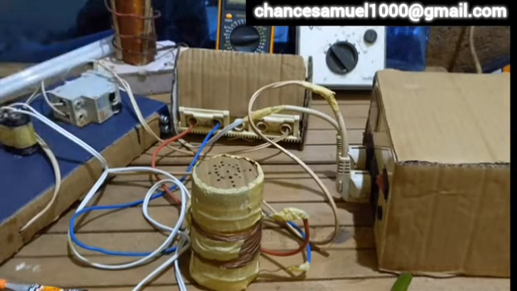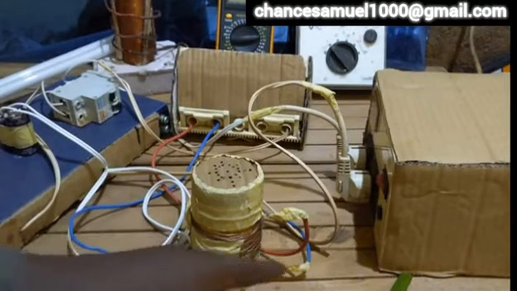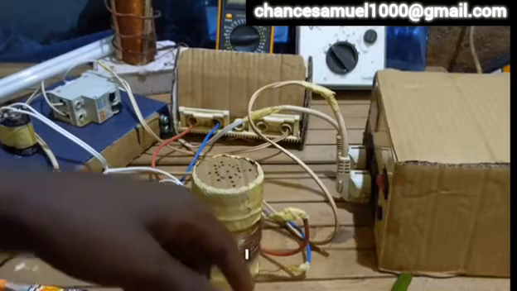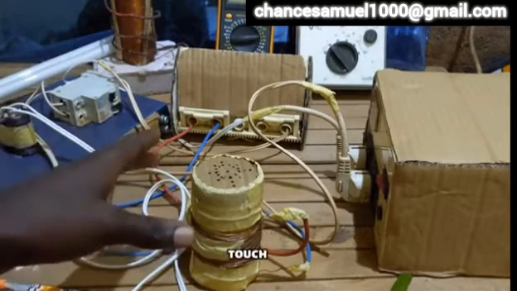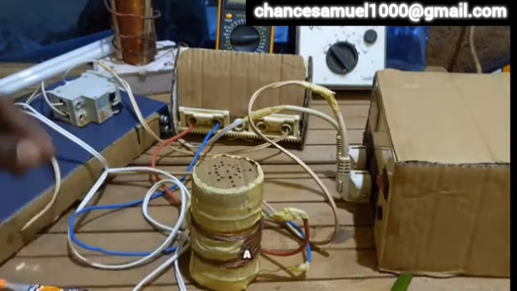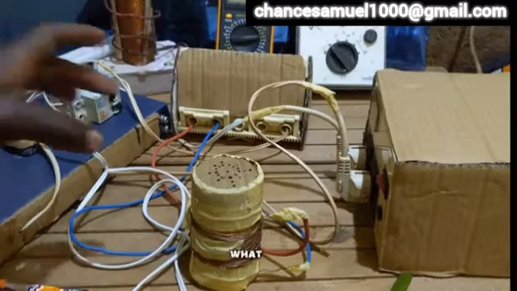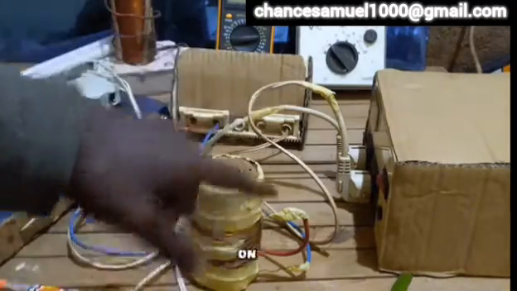Okay, as you already see, I have turned on the electromagnetic fields in this coil. I also turned on the electrostatic charges in this coil. I can no longer touch it. I don't know if I can touch the thing. Maybe you can even get shocked. I don't know. So, what I did here, I turned on these things.